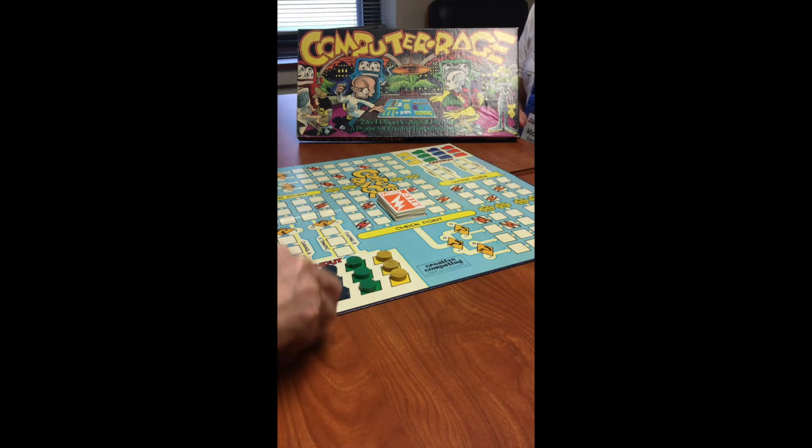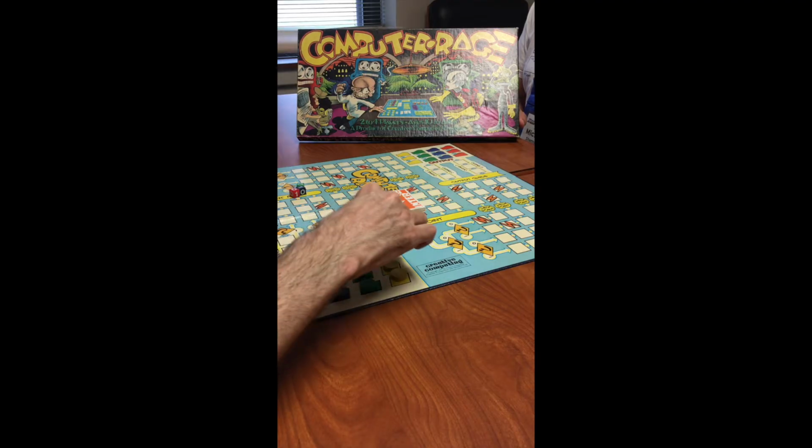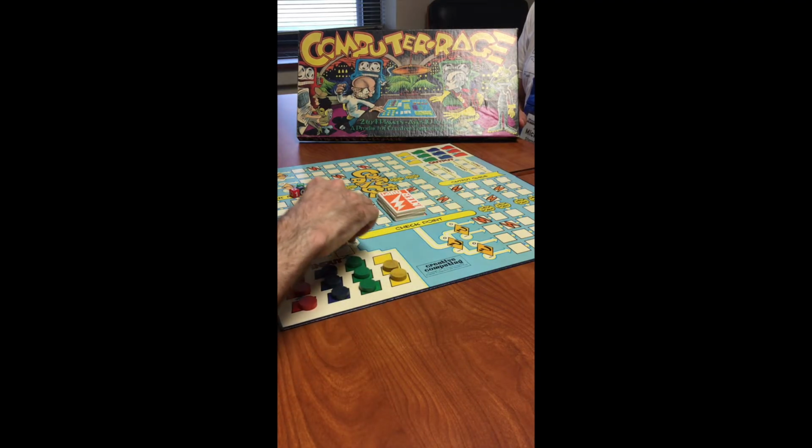So I got red, blue. I rolled a 2. So I can take one of my little programs and go 2. I can use either channel. Well, I'll use this channel, and I move 2 spaces to there. So that's my move. There's not a lot to this game.